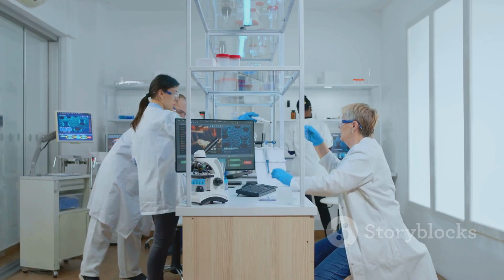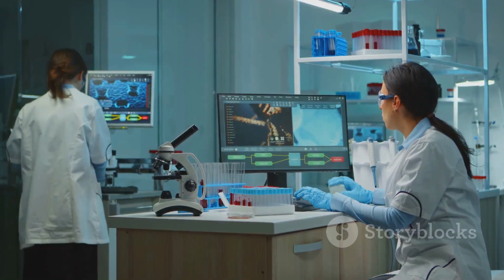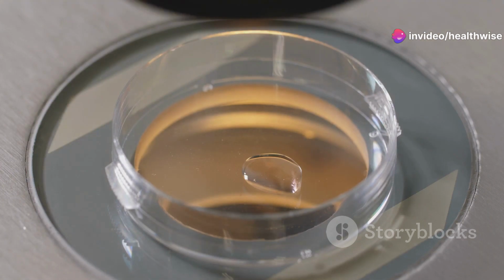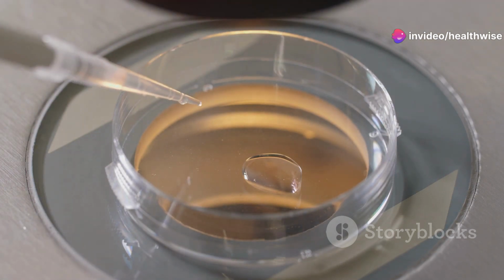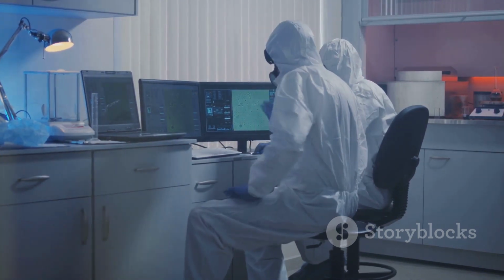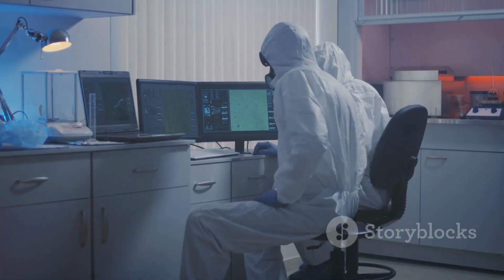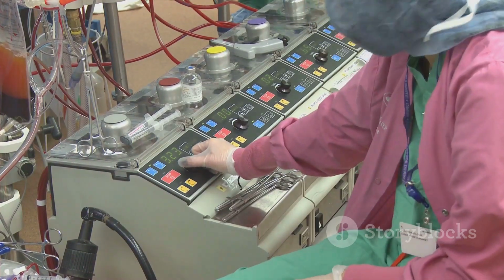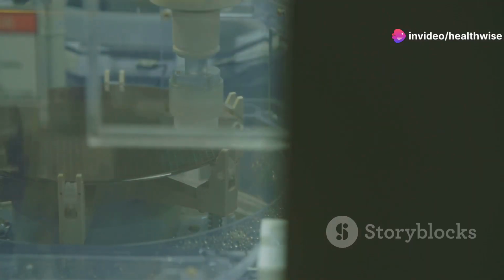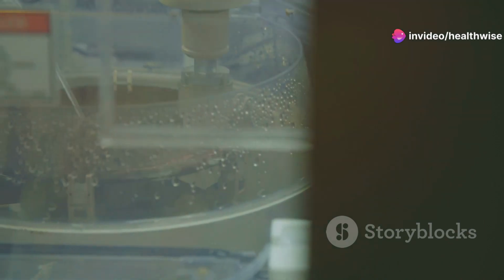Section 6. Conclusion. Incubators play a vital role in scientific research and medical applications. They provide stable environments essential for the growth and maintenance of cultures, cells, and tissues. Without incubators, many scientific advancements would not be possible. Regular maintenance and careful use are crucial to ensure incubators function optimally. This involves cleaning, calibration, and inspections.